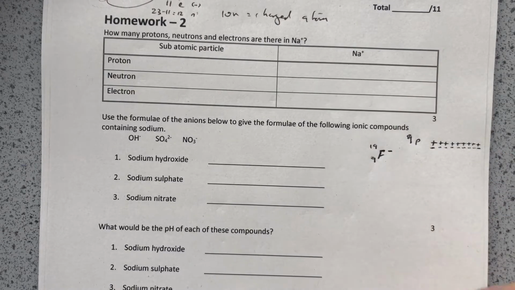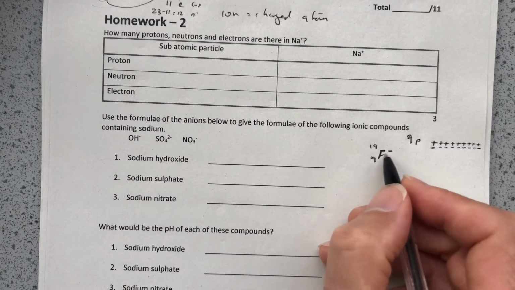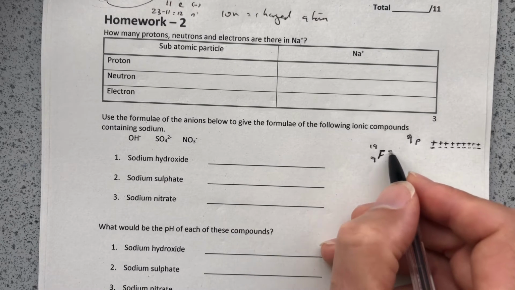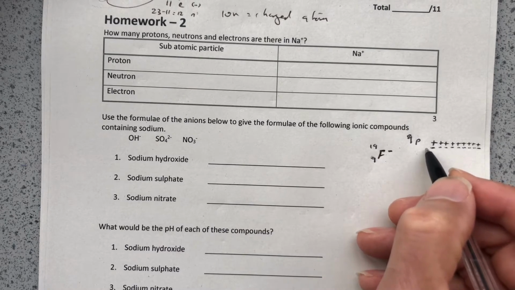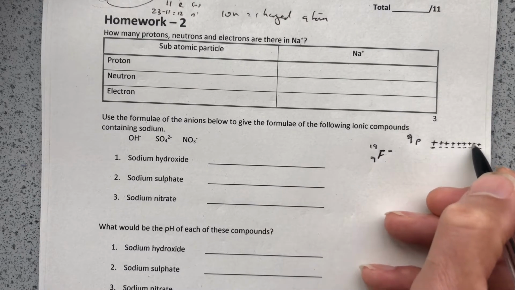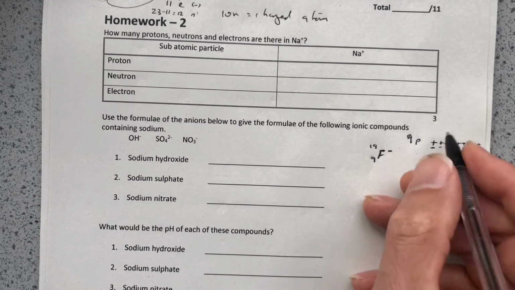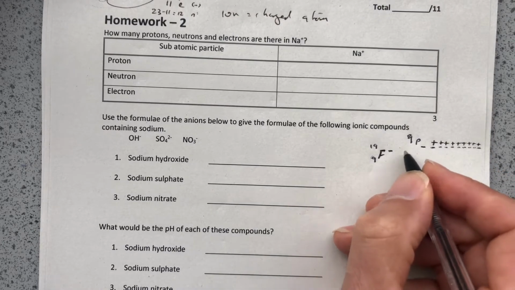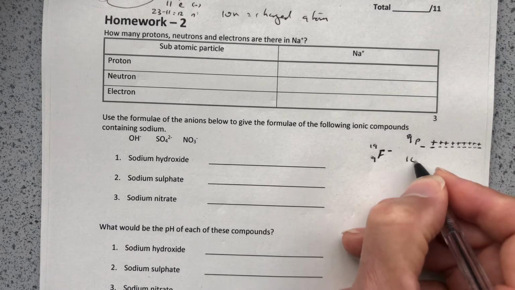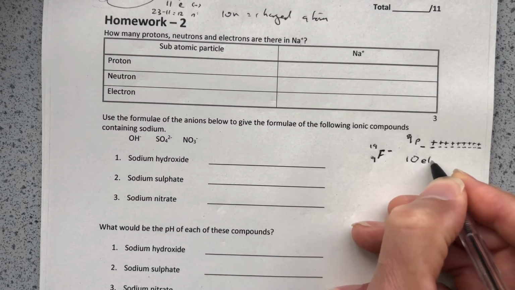However, this is not the element. This is the fluoride, the F minus ion. So this has got an overall negative charge. So how does it get a negative charge? Well, we can't take a proton away because they're locked in the nucleus. There must be an extra electron. So for the fluoride ion, it has 9 protons, but it has 10 electrons.